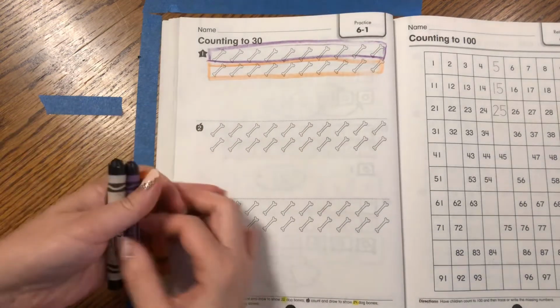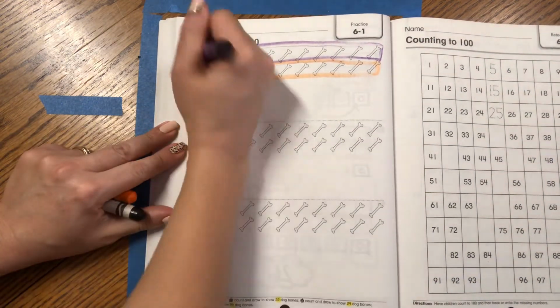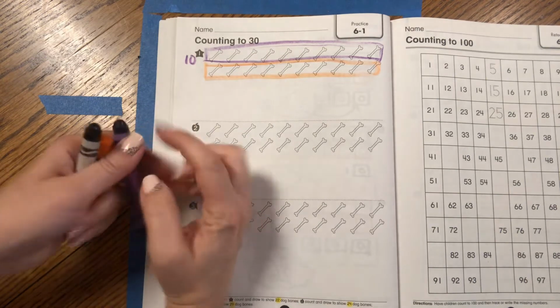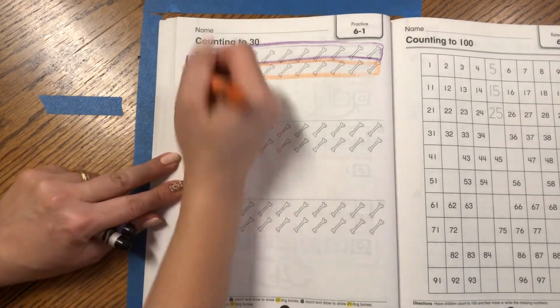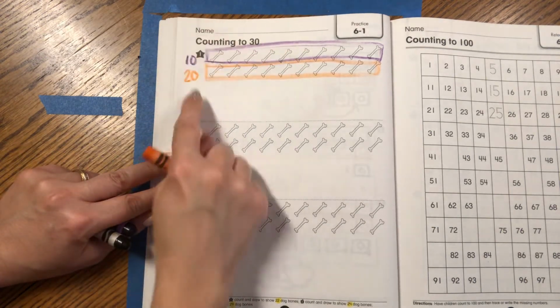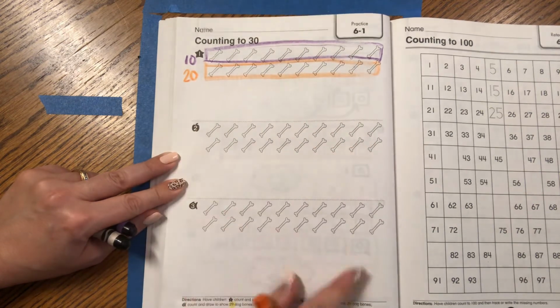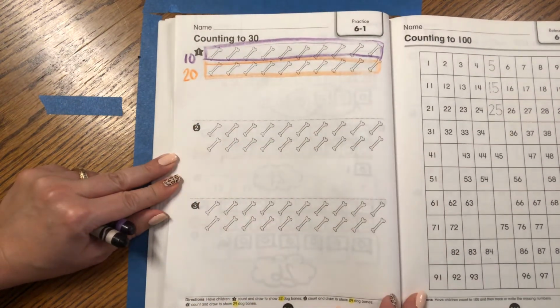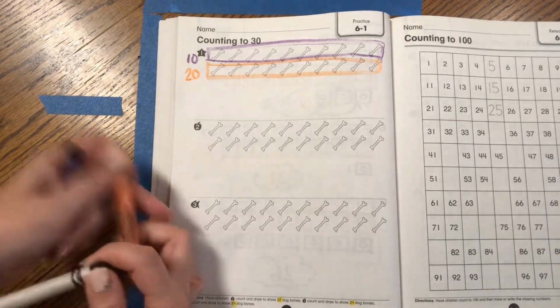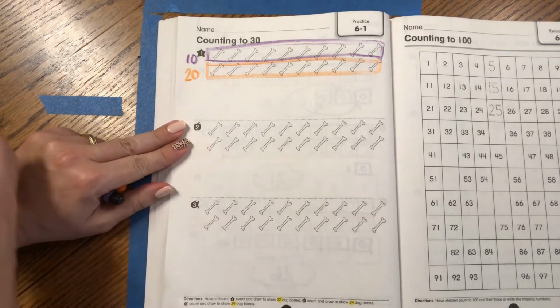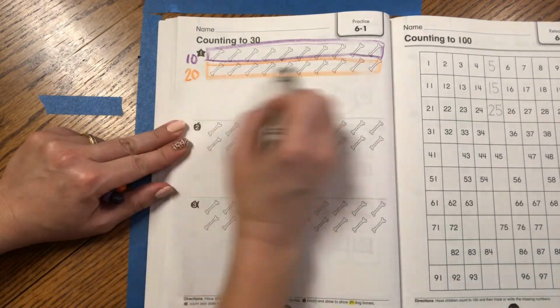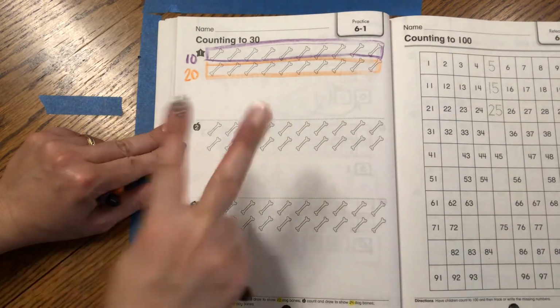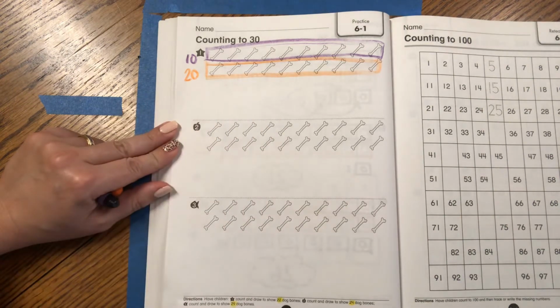So look, I have 2 rows of 10. What does that mean? I have 10, and if I have 2 rows, that means I have 2 10s, so I have 20 altogether. 10, 20. Now the first number I want to make is 22. How many extra bones do I need to draw? I have 10, I have 20, but now I need 22. That's right, I need to draw 2 bones.